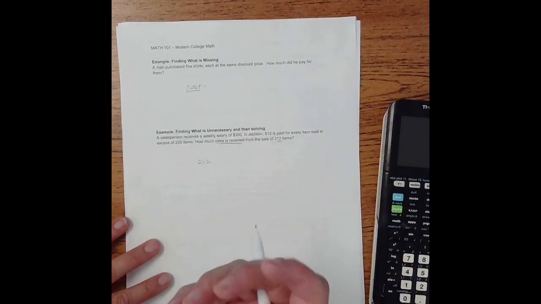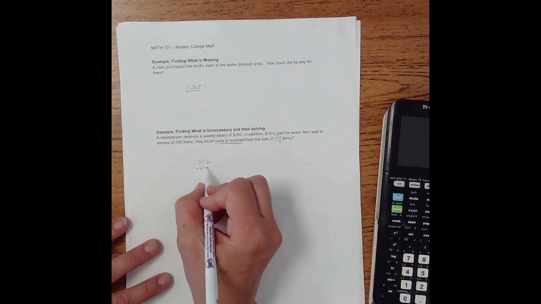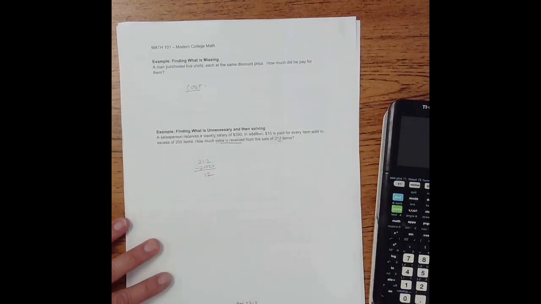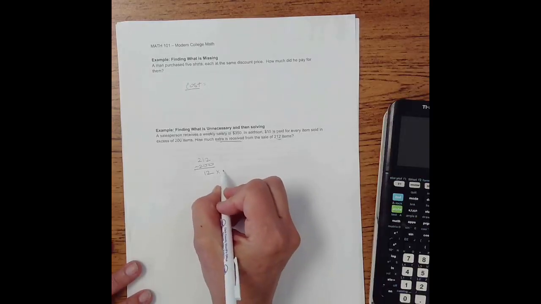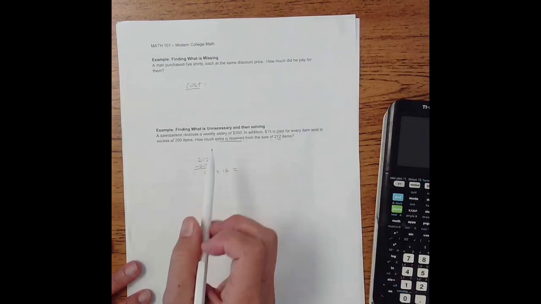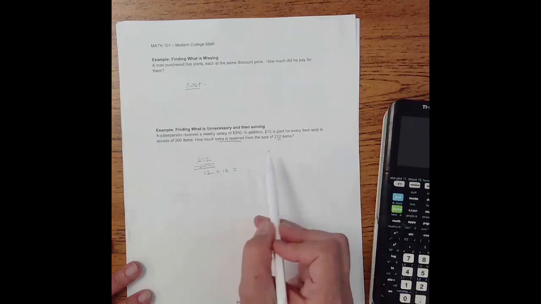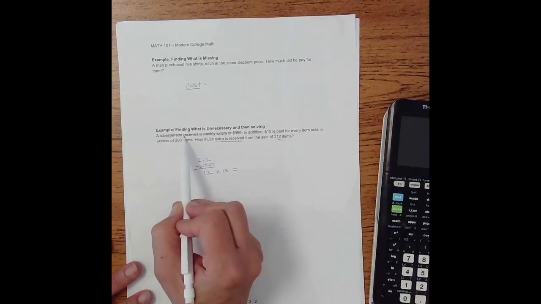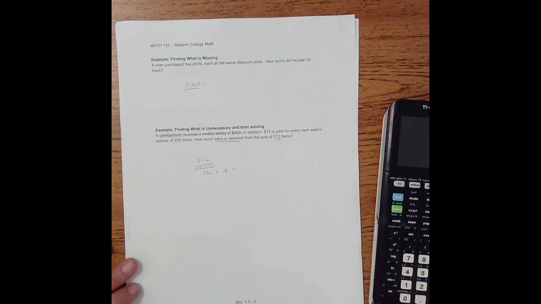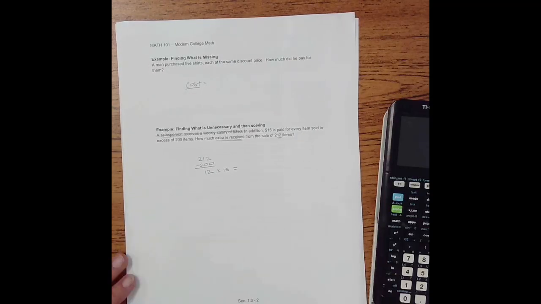So I subtract 200, which gives me 12 items over, and I get $15 for every one of those items. That's a multiplication problem, so I multiply 12 times 15. Really, we didn't need the weekly salary of $350 at all. It's irrelevant and not necessary.